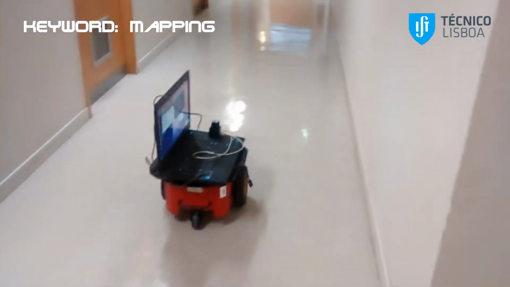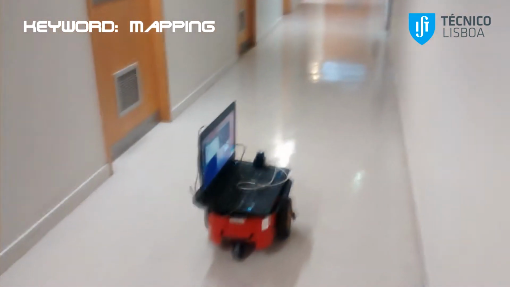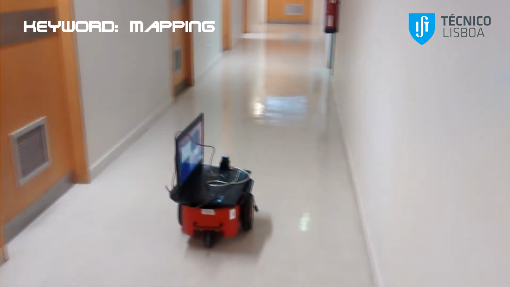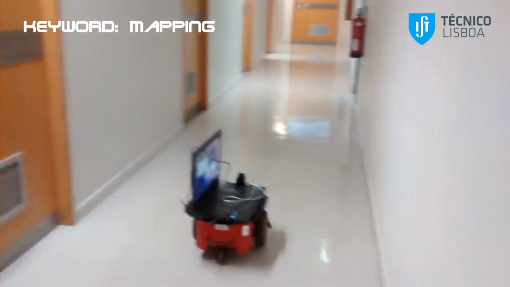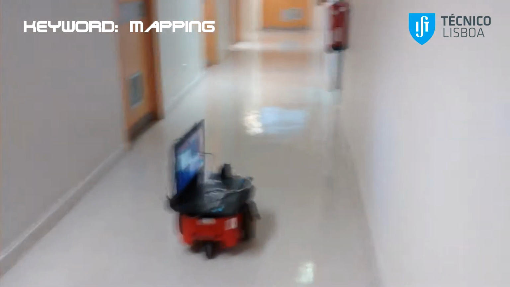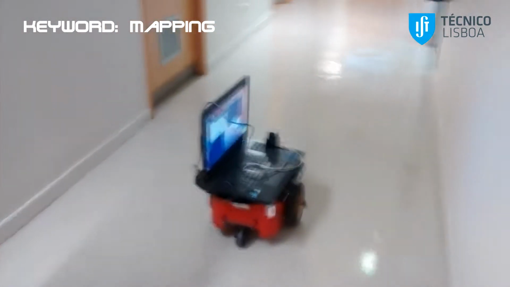The first step of our project, other than remotely controlling the Pioneer, was to map the environment, in this case, the North Tower 5th floor. To do that, a ROS package called G-mapping was used. The G-mapping package provides a laser-based SLAM, which is a technique used by autonomous robots to generate a map from an unknown environment.